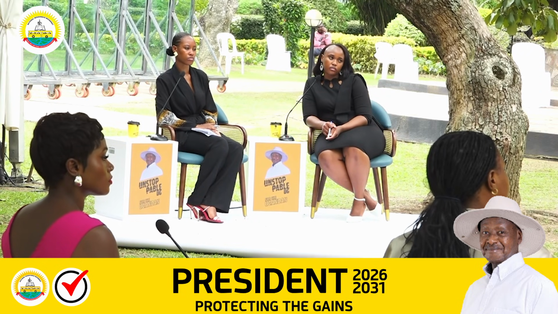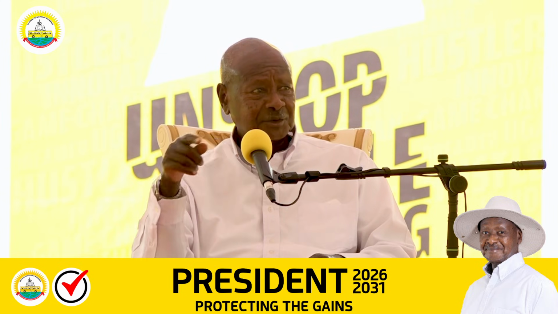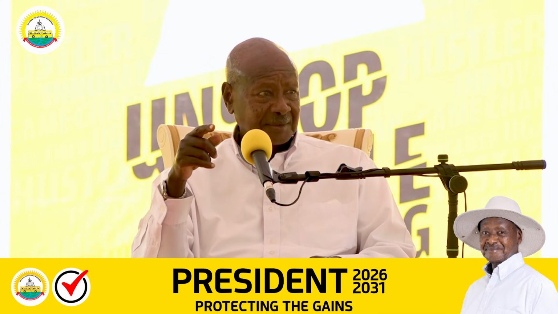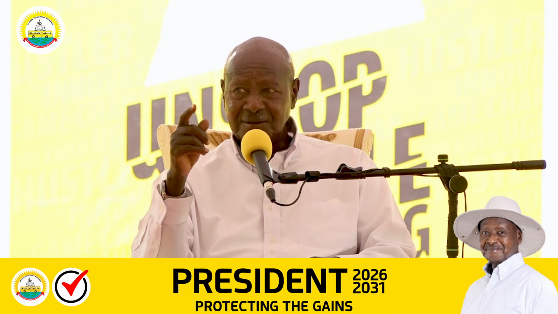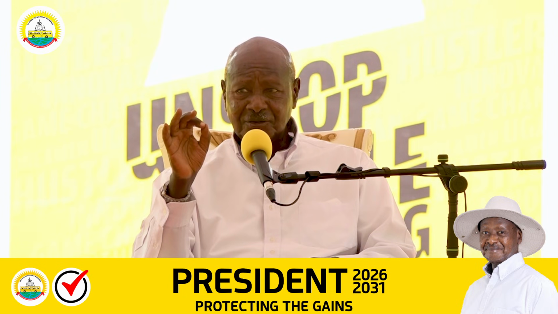So when you ask how can we come in, I don't think there is any sector of the economy which is outside these four. I don't think so. If you know any, tell me. But for me, I think these are the four sectors of wealth creation.